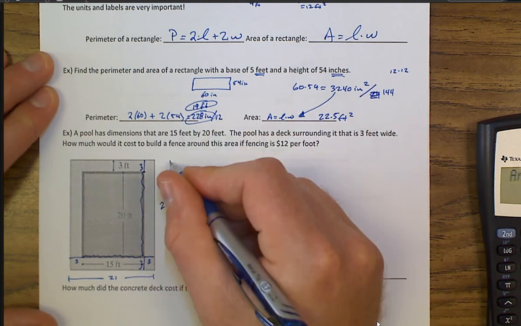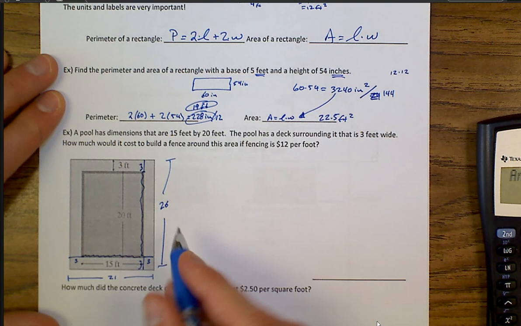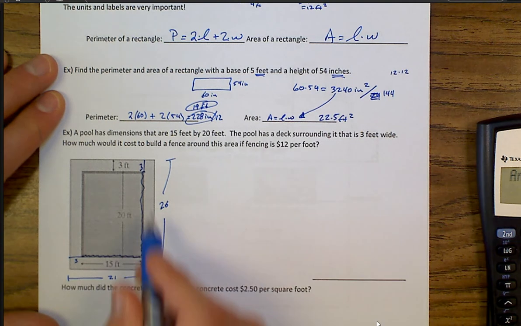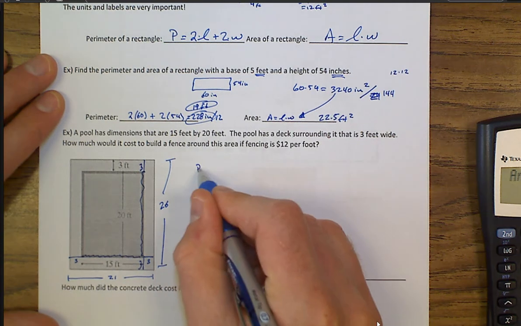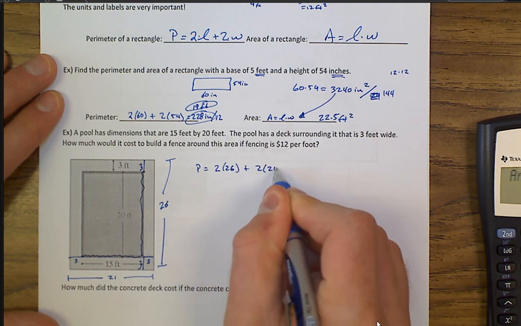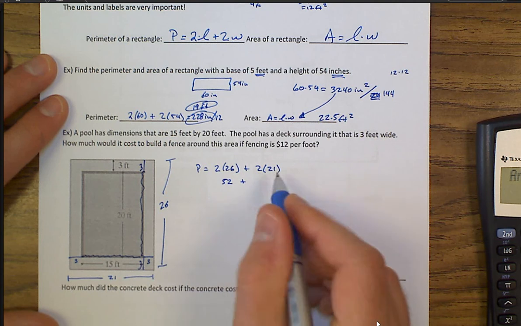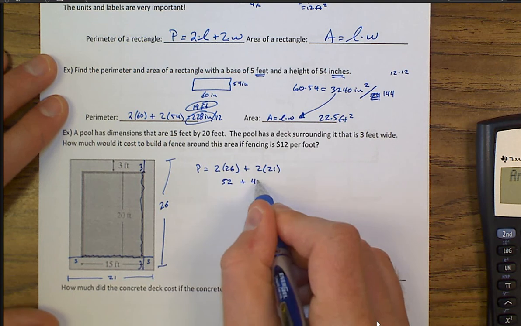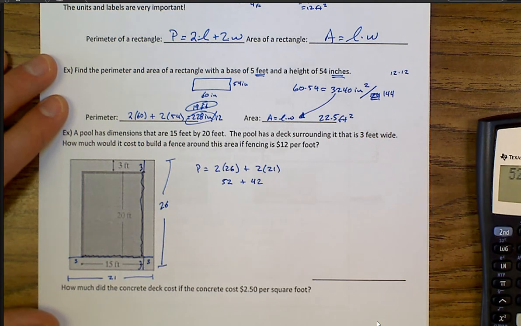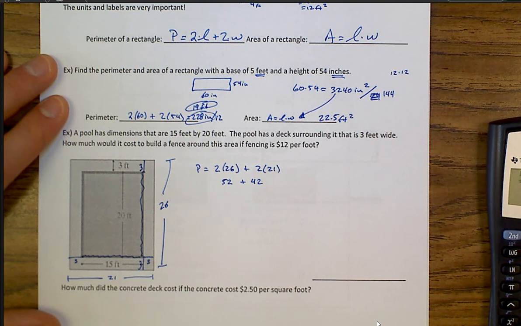So if I've got to figure out how much fencing I need to go all the way around the pool and the cement deck, I'm going to do perimeter, because putting up fencing all around is perimeter. So I'm going to go perimeter equals 2 times 26 plus 2 times 21. So 2 times 26 would be 52, plus 2 times 21, which would be 42, and 52 and 42 is going to give you 94. Okay, so you should have 94 feet.